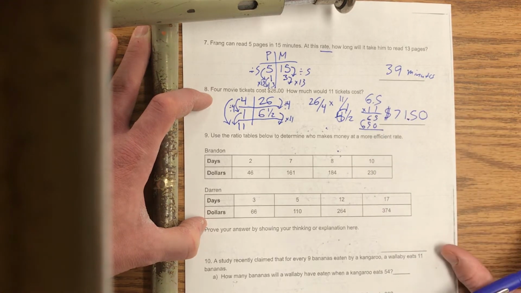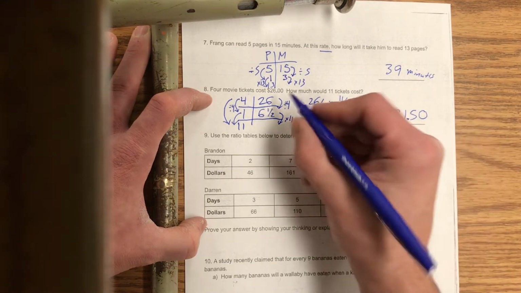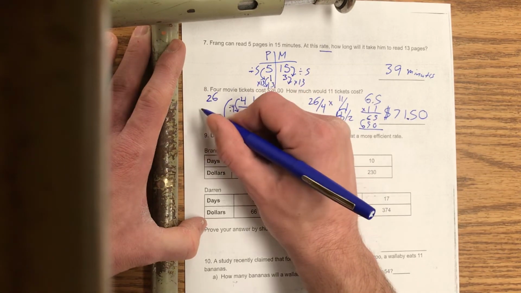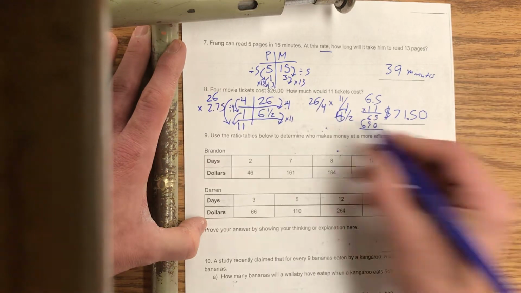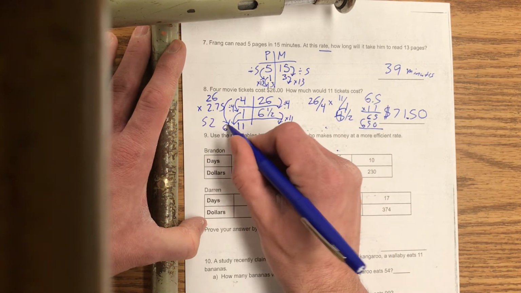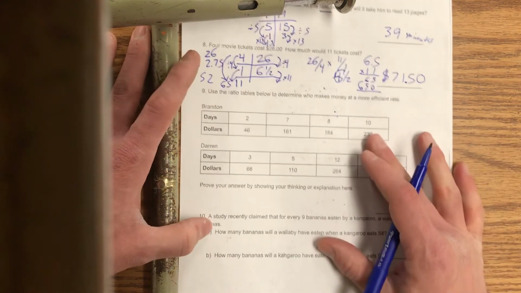Probably the hardest one that I've seen on this review so far. So $71.50. I'm wondering, if I took a calculator and checked this, would 26 times 2.75 give me that same thing? I know that I'd get 52, and then another 13, 65, add 6.5 to that. Yep, it's good. All right, next.